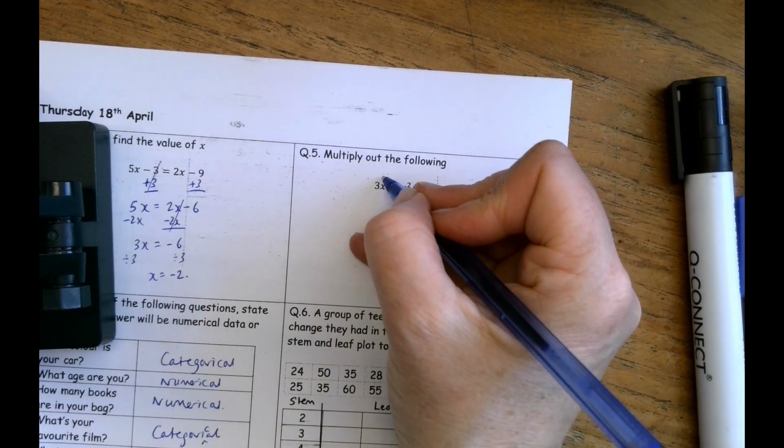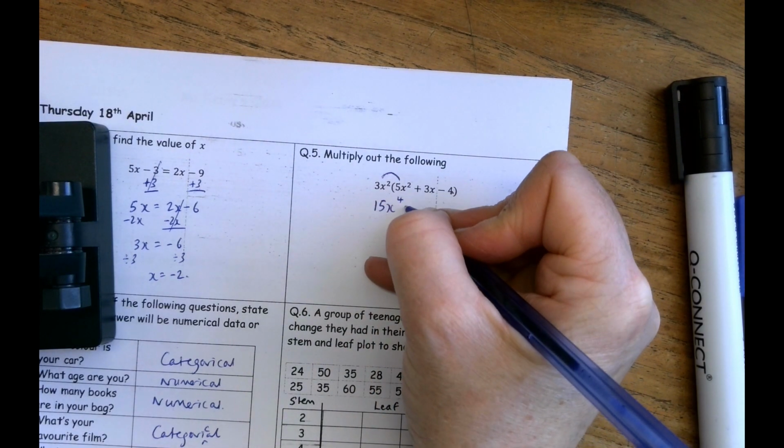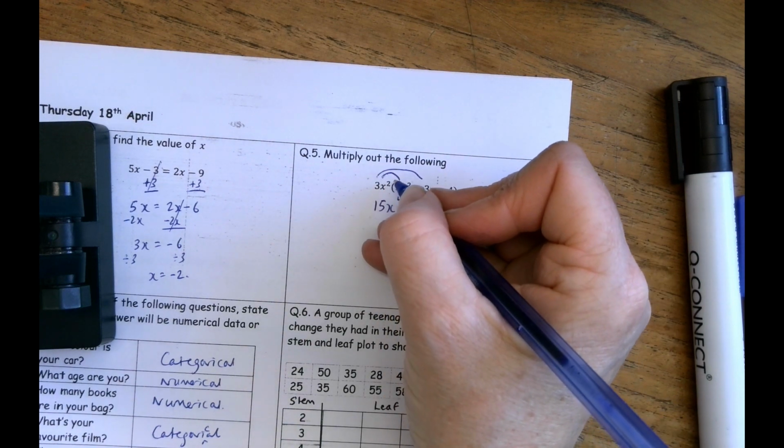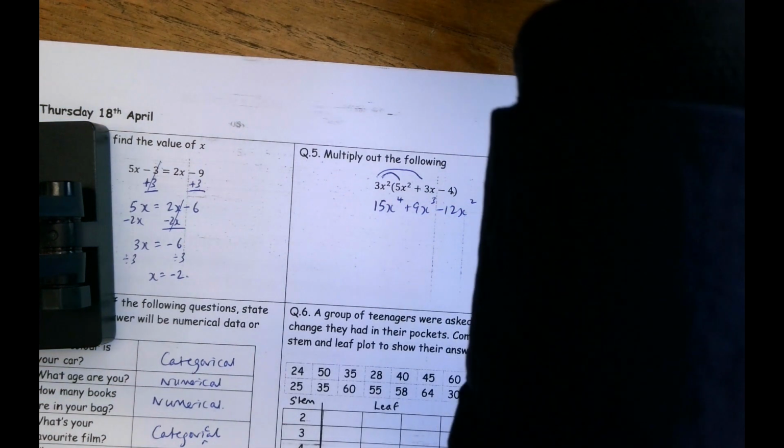Multiply out this. 3x squared by 5x squared is 15x to the power of 4. 3x squared by 3x is plus 9x cubed. 3x squared by minus 4 is minus 12x squared. I'm just going to pause.